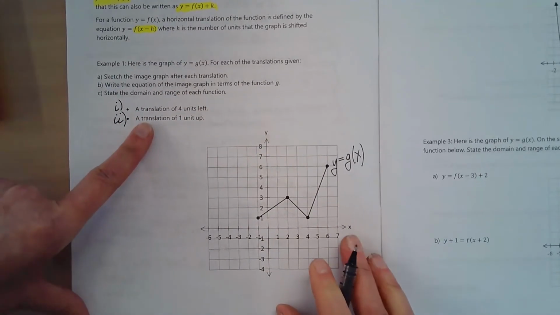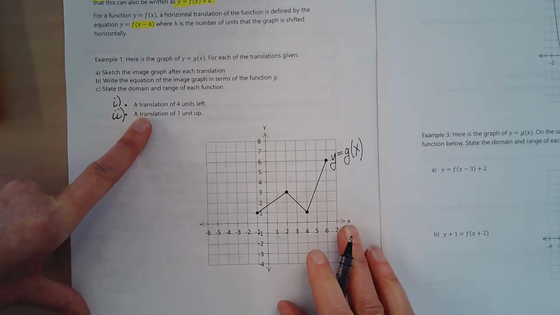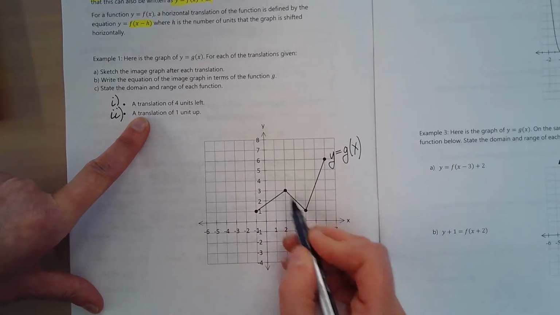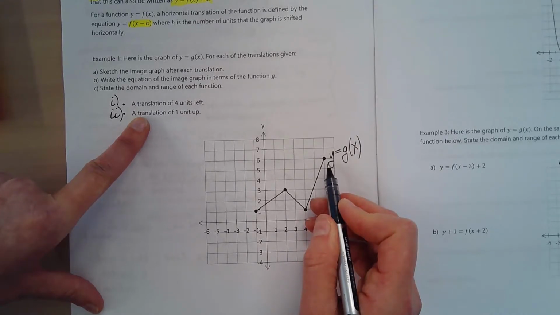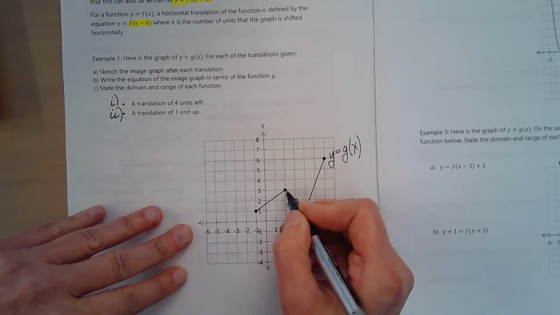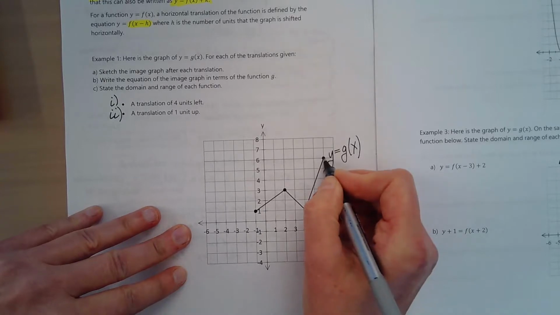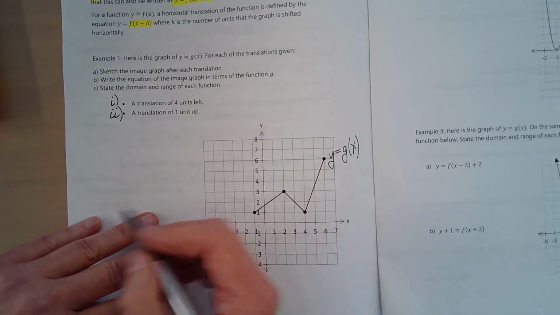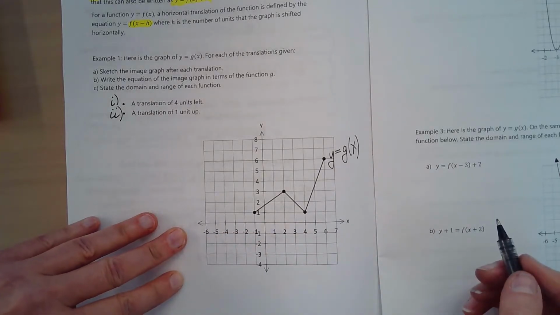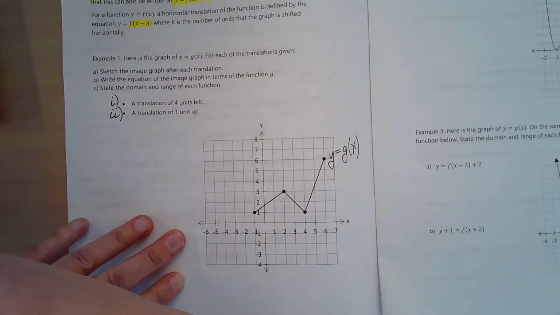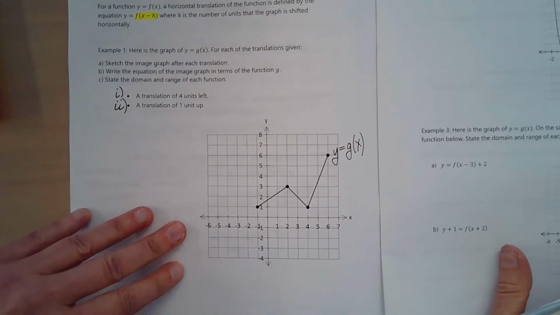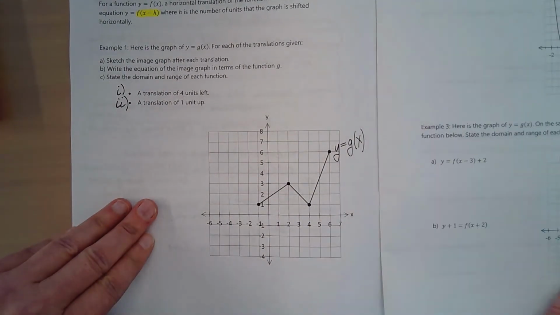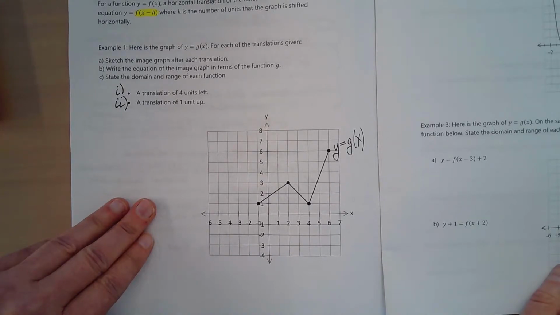Okay, what would a translation of 4 units left look like? This is pretty easy, right? I have 4 critical points, agreed? By critical points, I mean kind of the corners, the vertices. Those would be my identifiers. If I can just translate those, I could easily move my graph to the left as well, right? So how would you approach this? If I said to you, I want you to draw the graph of the translation 4 units left, what would you do, if I didn't give you any other instructions?